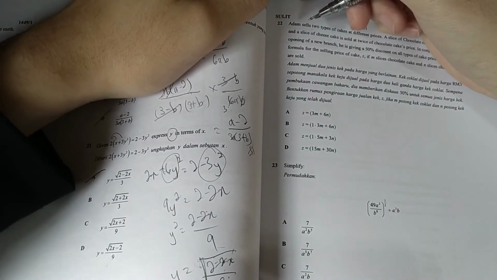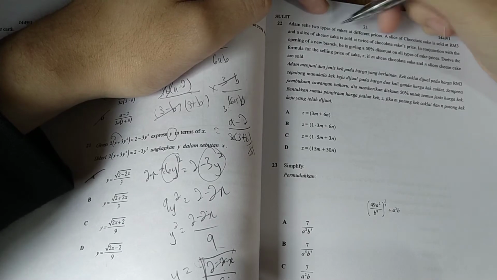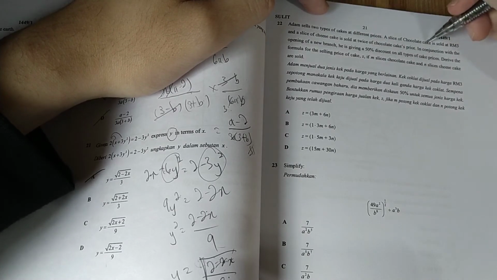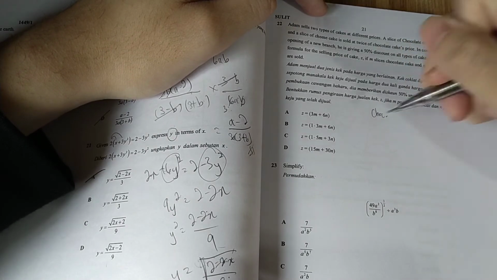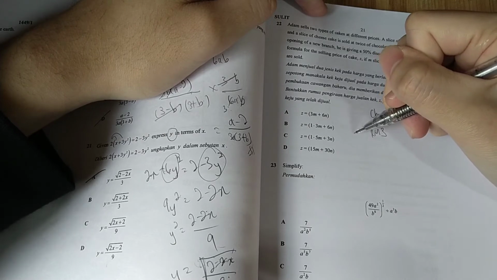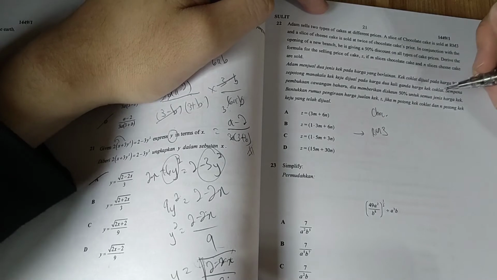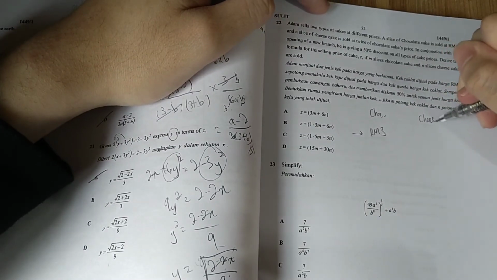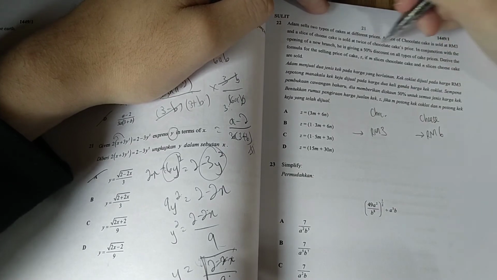Okay, let's continue. 22. Adam sells 2 types of cakes at different price. So there's 2 types of cake. A slice of chocolate cake is sold at 3 ringgit. Okay, I will just write it down. Chocolate, 3 ringgit. So RM3. So this is the price lah. And then what else? Cheesecake is sold at twice the chocolate. Cheese, twice the price. It means RM6 right? Cheesecake is sold at twice of the chocolate cake's price.